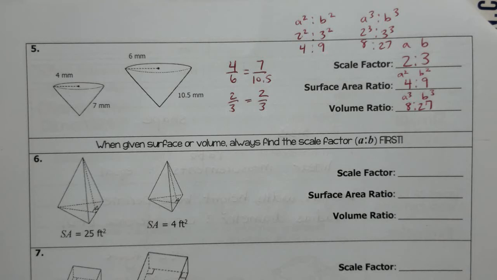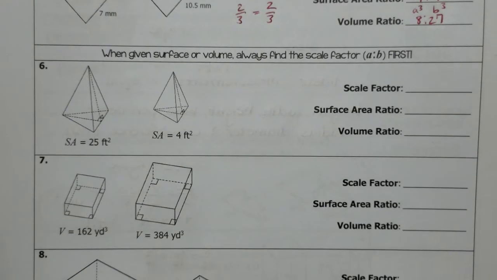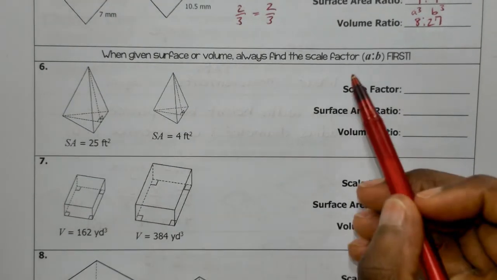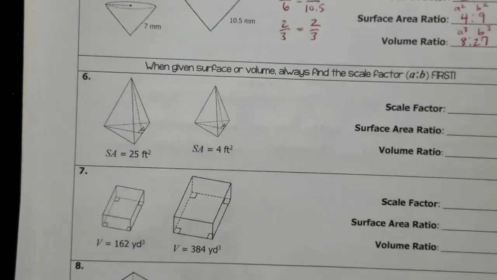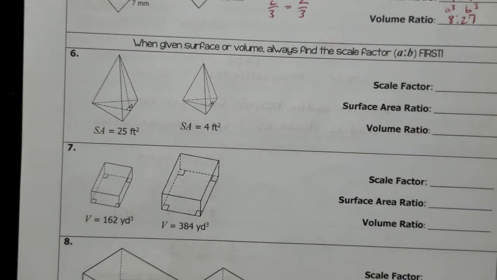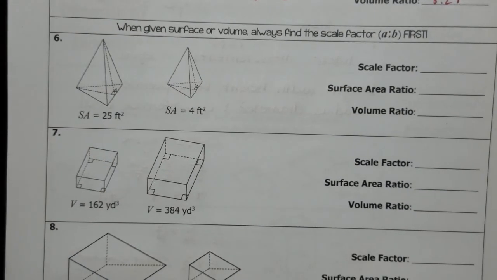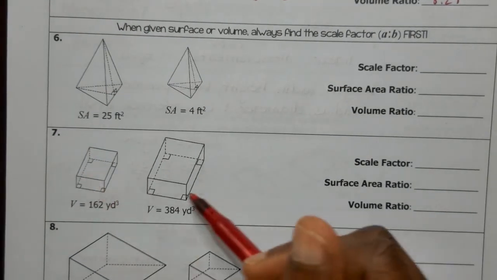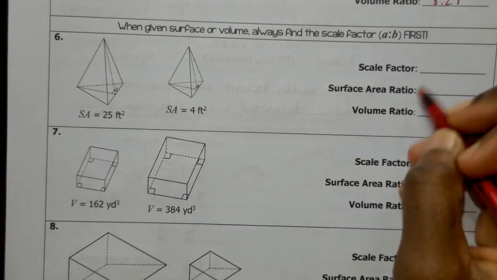Okay, the next couple give you surface area or volume first, so they don't give you the scale factor A and B. Might be doing too many of these. I'll just do one of these. Well, I might have to do 2, but okay. On number 6, they give you the surface area, so they start off giving you this.